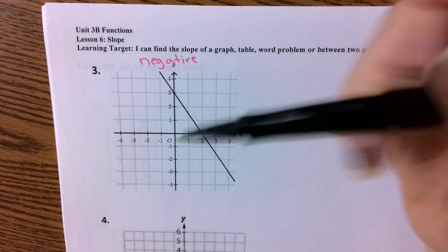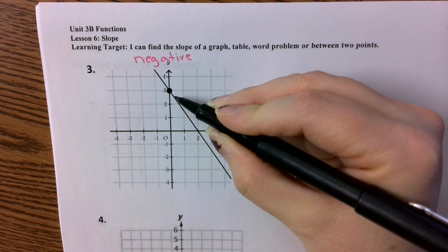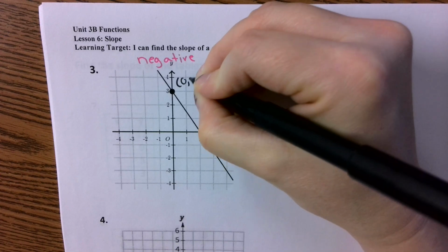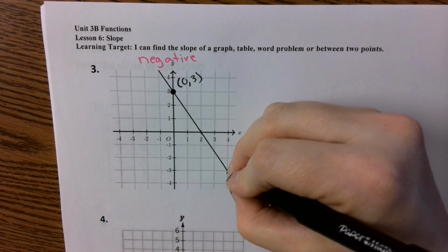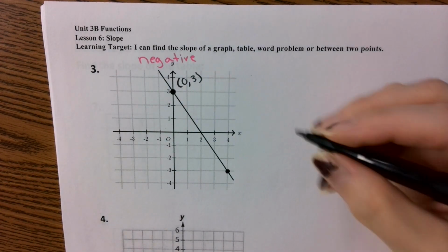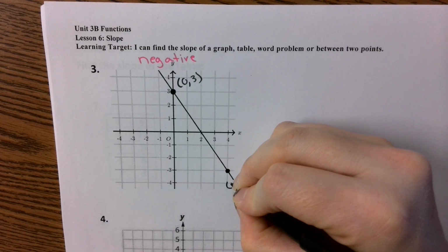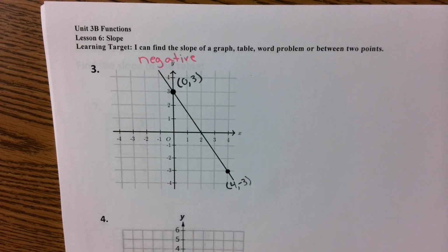So like I could pick right here at 0, 3. And I could also pick right here at 4, negative 3. These are both very specific spots that I can pick.